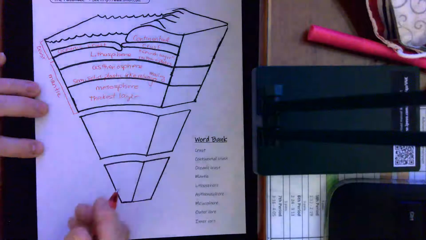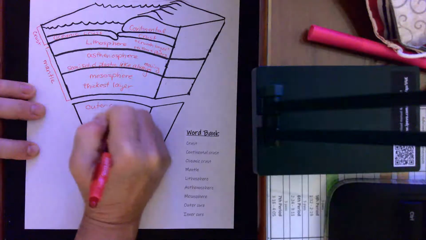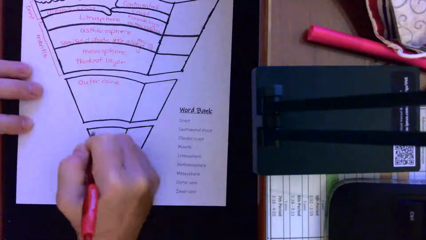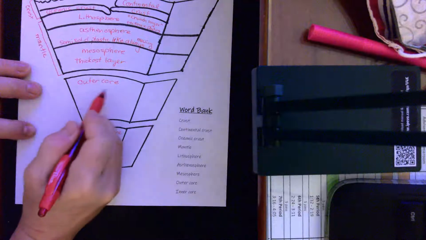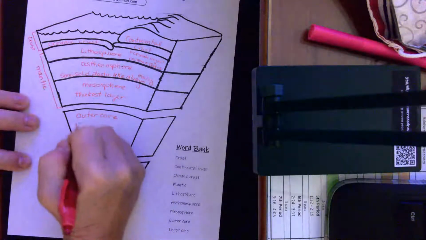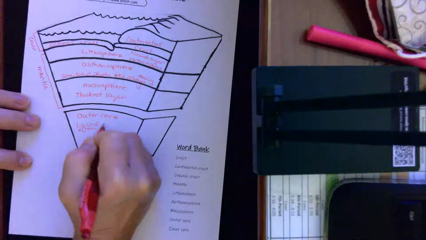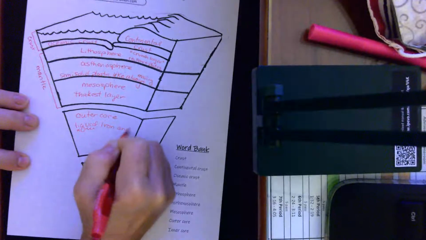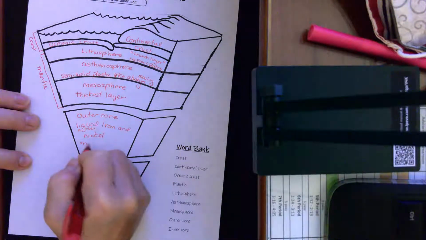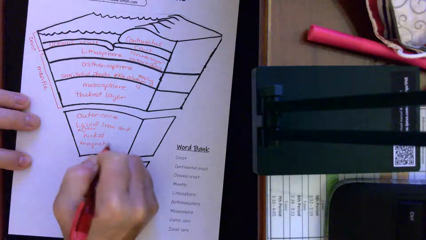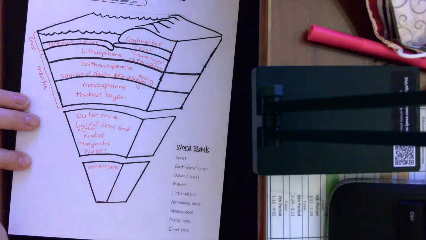And finally we reach the center of the Earth, where we have the outer core and the inner core. What's super special about the outer core is it is liquid. Okay, it is a liquid made of mostly iron and nickel. It is actually responsible for our magnetic field. It controls the magnetic field around the Earth.